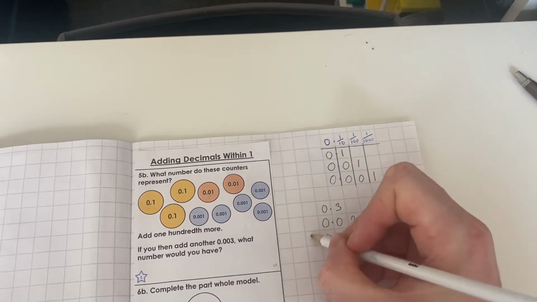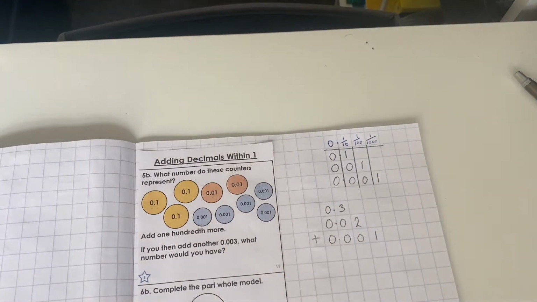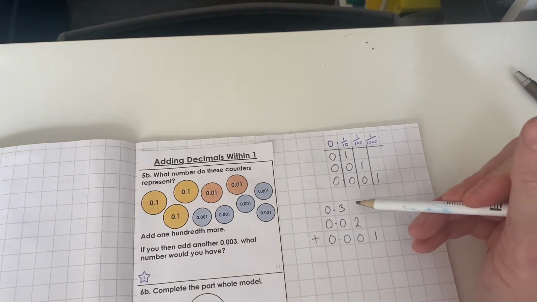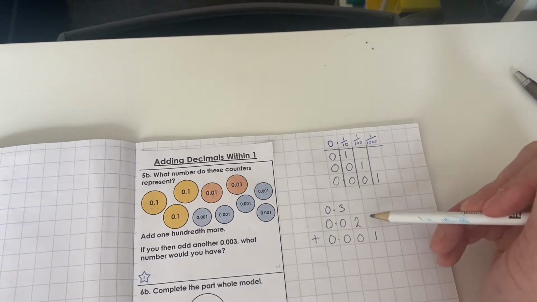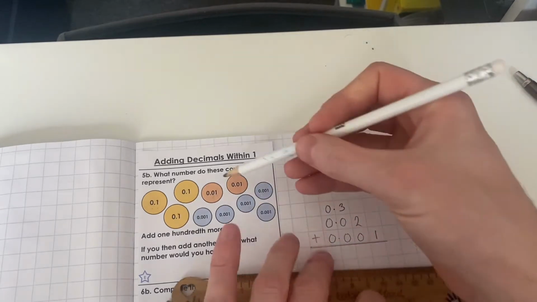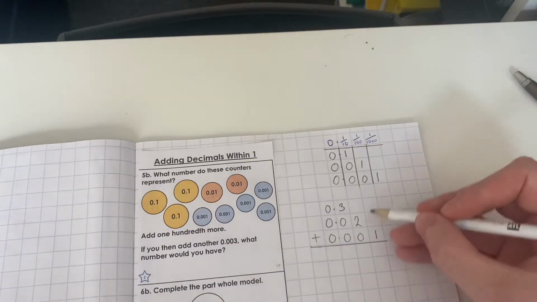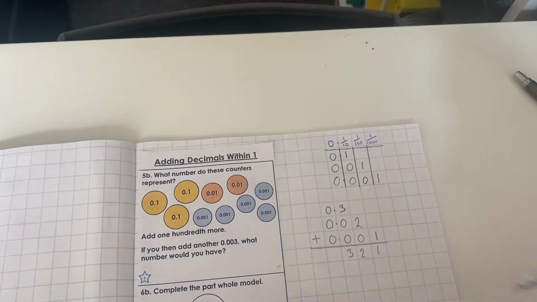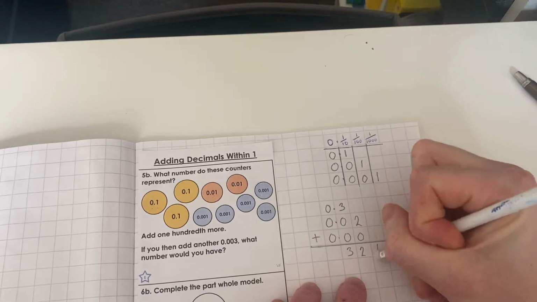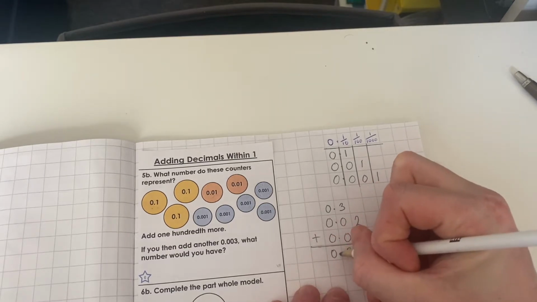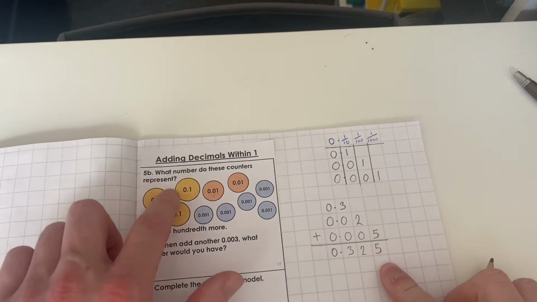And what we need to do is add these values together. Now, when you have values like this where there doesn't need to be a value here, we could put a 0 here as a placeholder, but we could just add it as we see it. And we'll just do that now. We've got to write what number these counters represent. There's 5 here, sorry, 5 thousandths. So 0.325. That number is represented here.